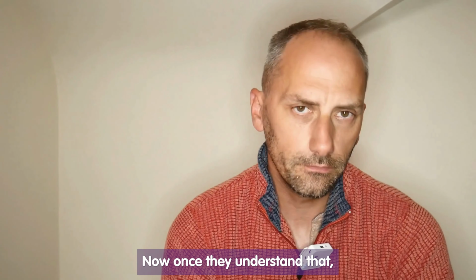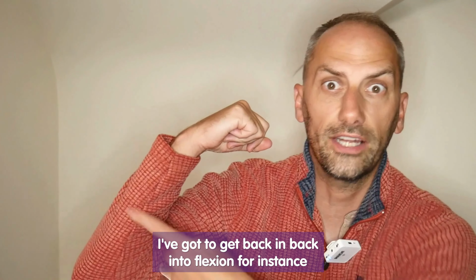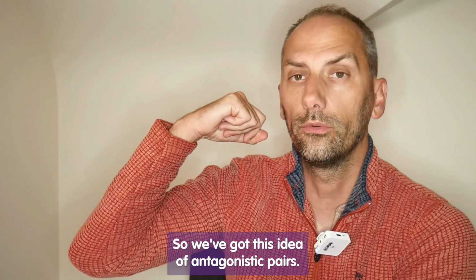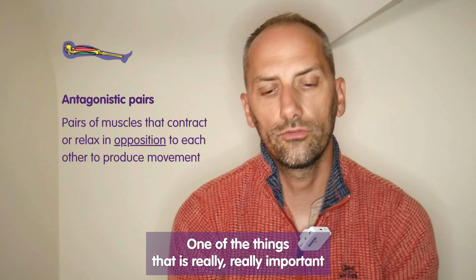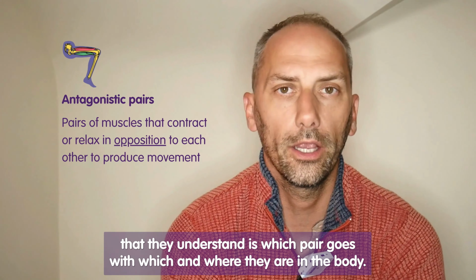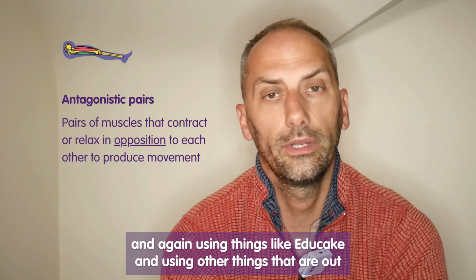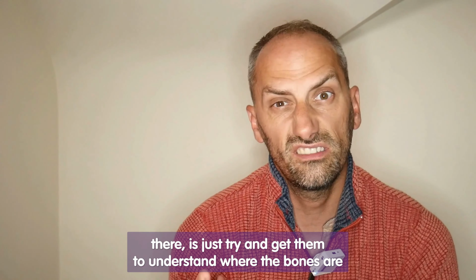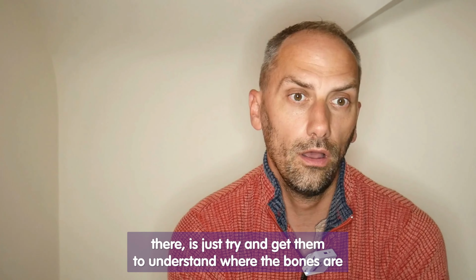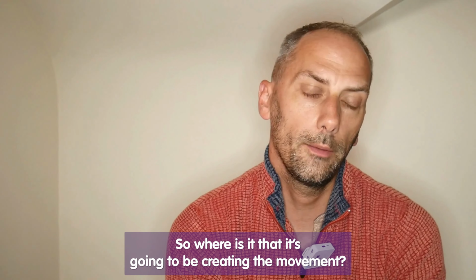They can never push. Once they understand that, they've got to understand that if I'm in a position and I've got to get back into flexion, for instance, I need another muscle to pull. So we've got this idea of antagonistic pairs. One of the really important things is that they understand which pair goes with which, and where they are on the body. Using things like Educake and other resources, just try to get them to understand where the bones are, but also where the muscles are, so where is it that is going to be creating the movement?